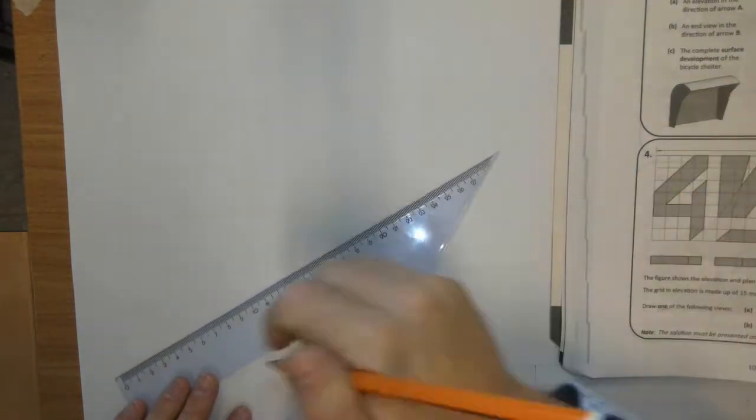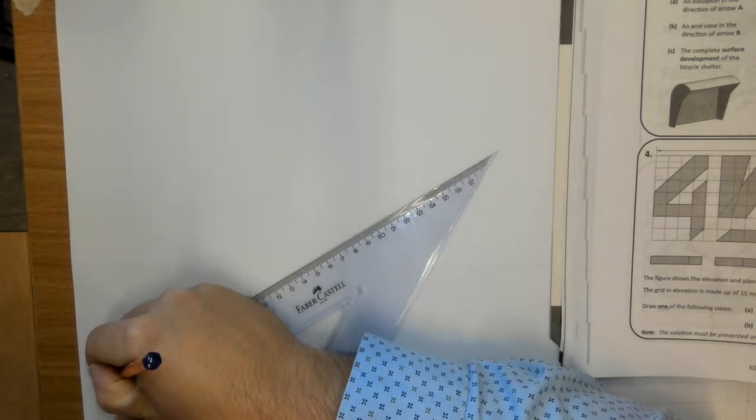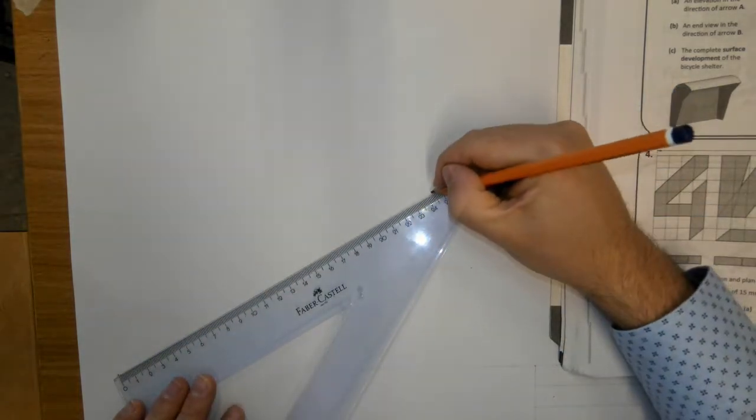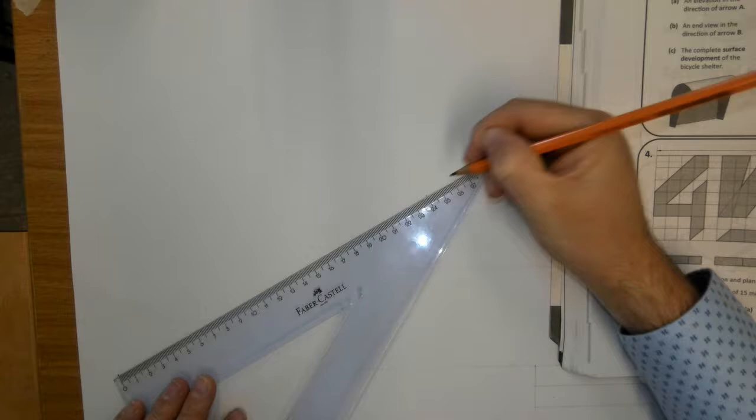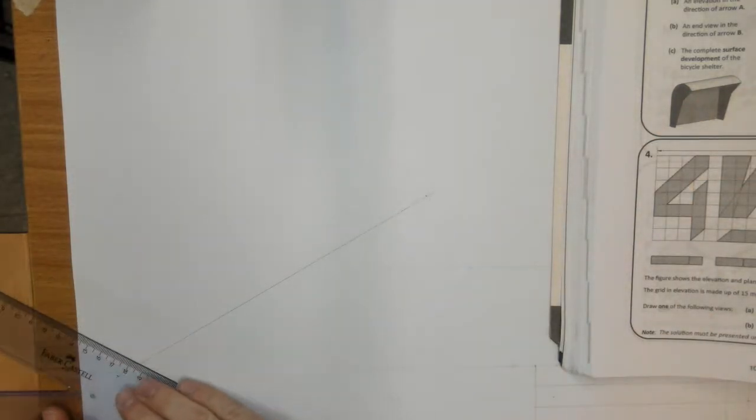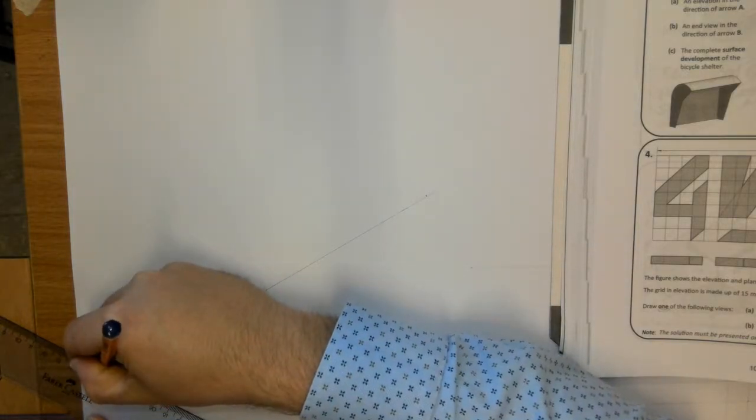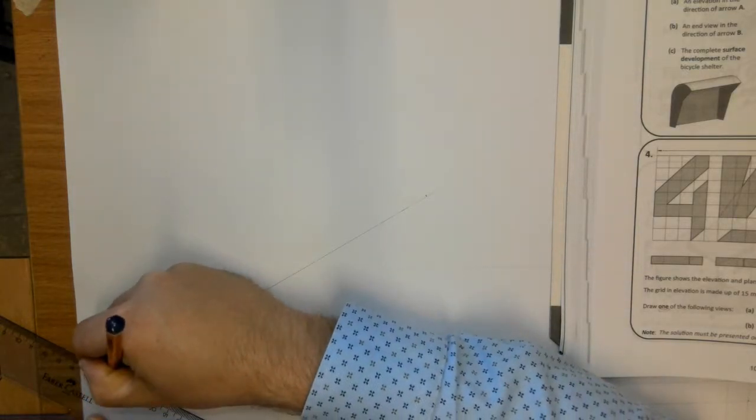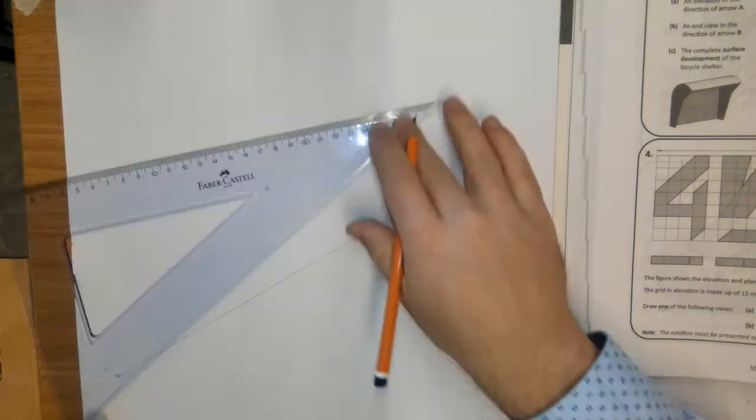Now we're going to draw 30 degrees to the left, a light line, and it's going to be 10 because the thickness is 10.